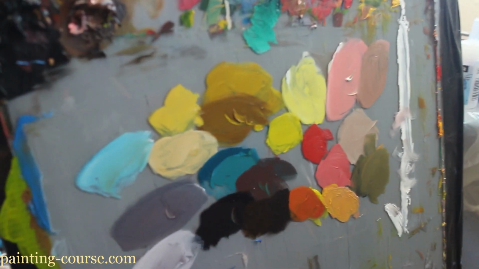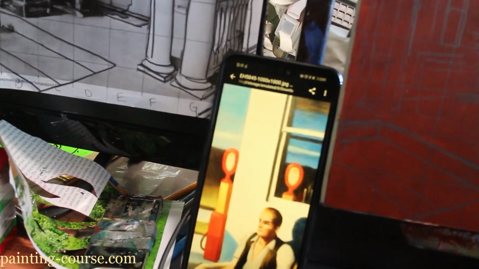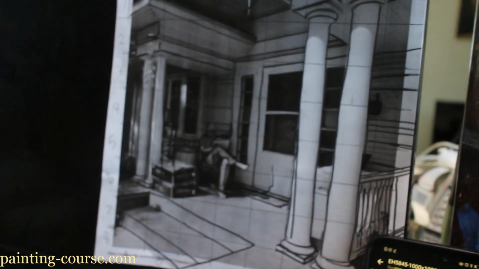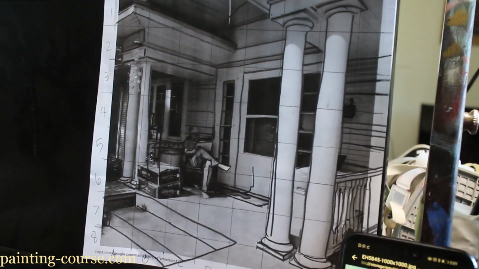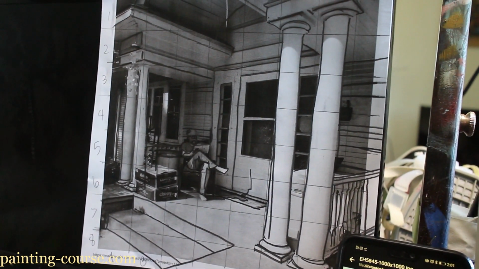Take a look at my setup. I've got all my colors pre-mixed there. I've got my painting all drawn out. I've got my work that I'm looking at actually here, so I can reference that as I go as well. And I've got my image I'm working from printed out in black and white and gridded.